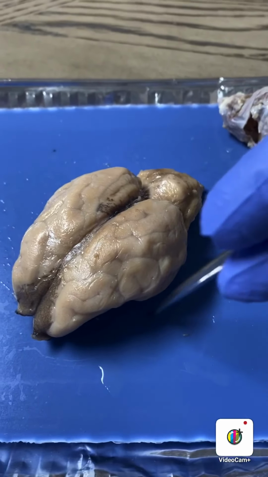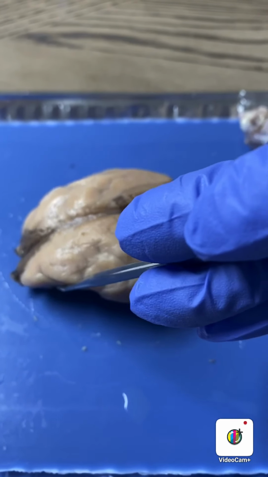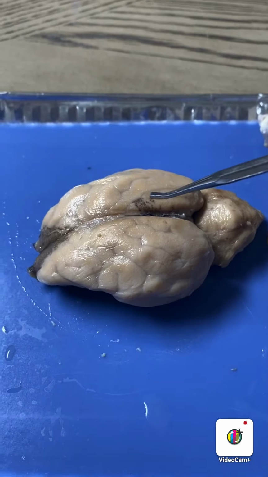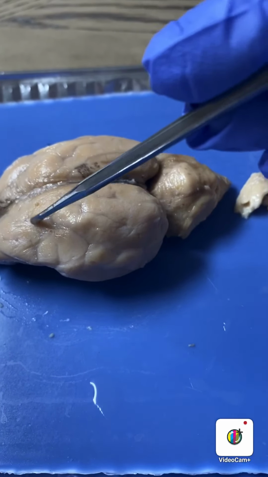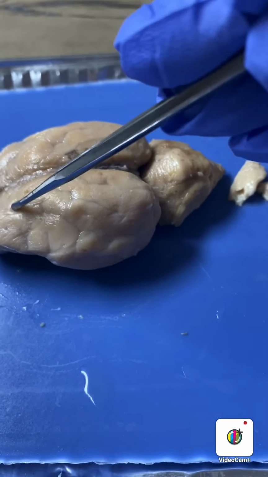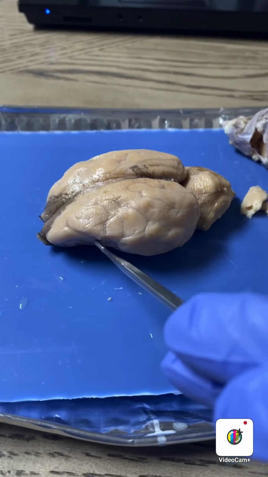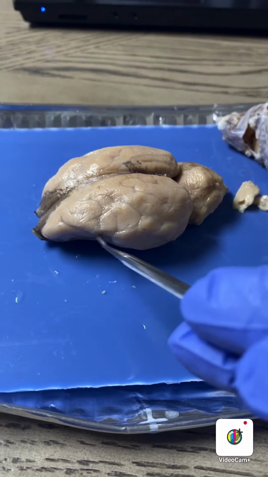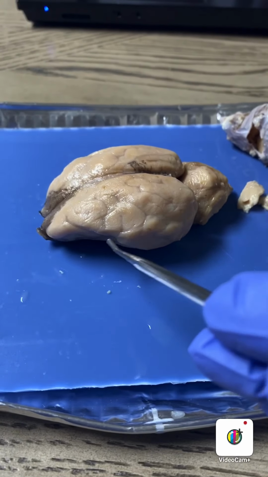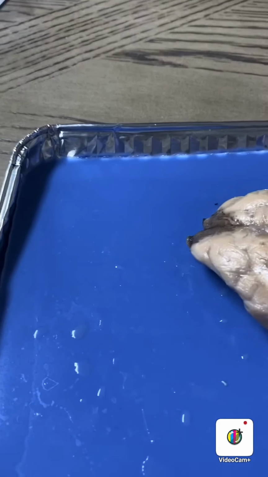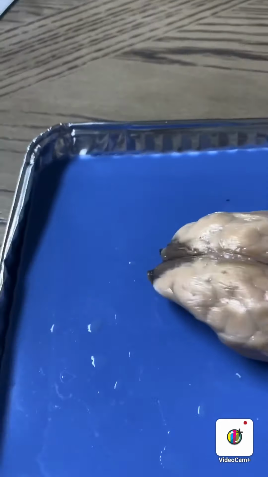So looking at the sheep brain, you can find the central sulcus about here, in this little area. The lateral is here. The lateral sulcus. So turning the brain over, if you would just give me a moment.